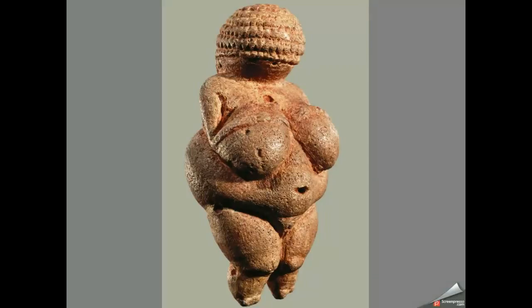We also see a common theme among the fertility figures. The pregnancy of the woman here is an obvious reference to that. This has been nicknamed a Venus among many of the others that we see in ancient cultures. These are common to all of these ancient civilizations.